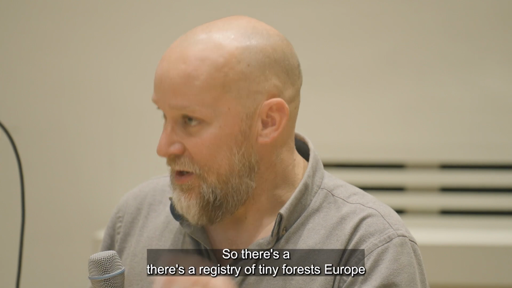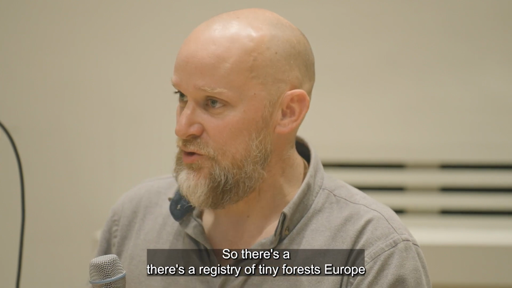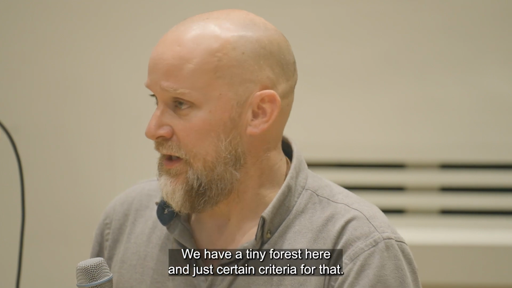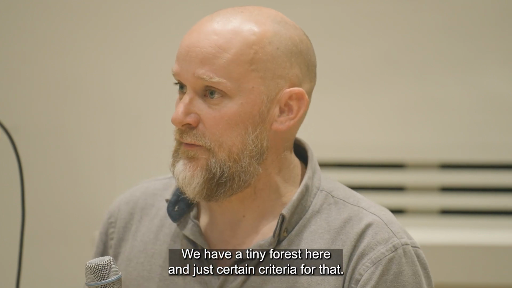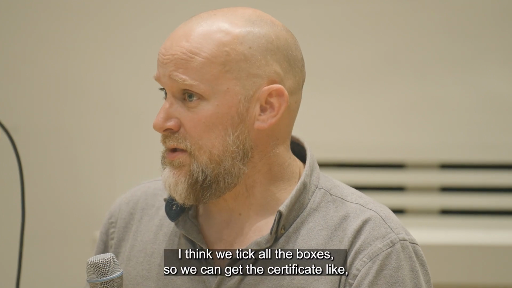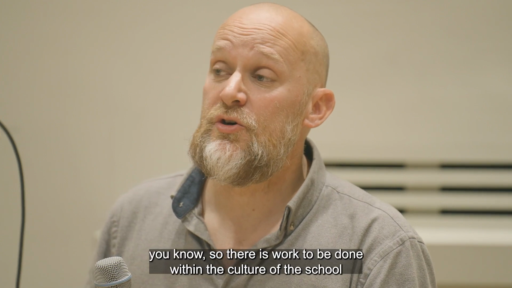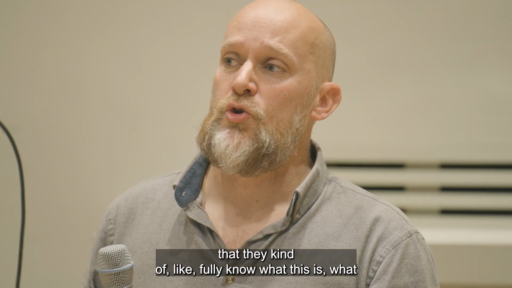There's a registry of tiny forests in Europe, where you can make a claim that we have a tiny forest here, and there are certain criteria for that. I think we tick all the boxes, so we can get the certificate. But there's work to be done within the culture of the school so that they fully know what this is.